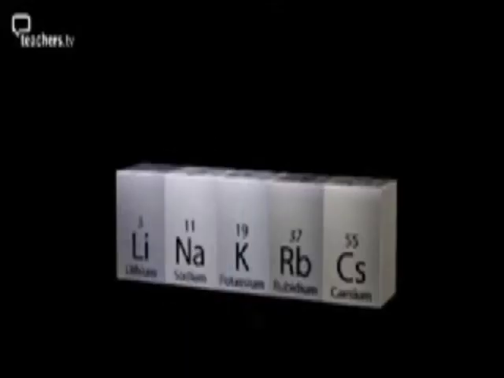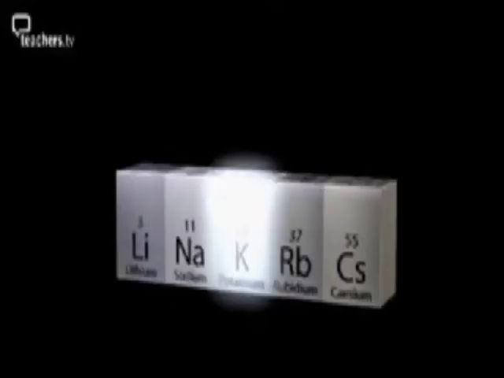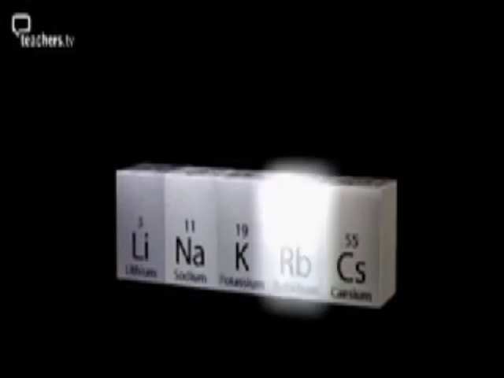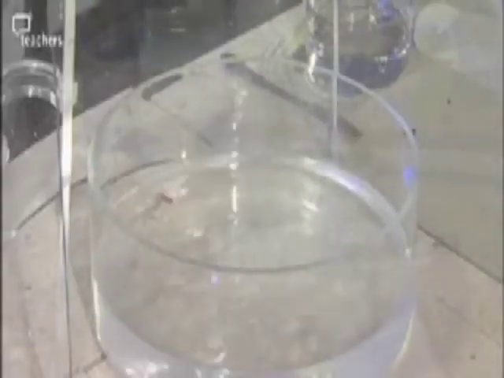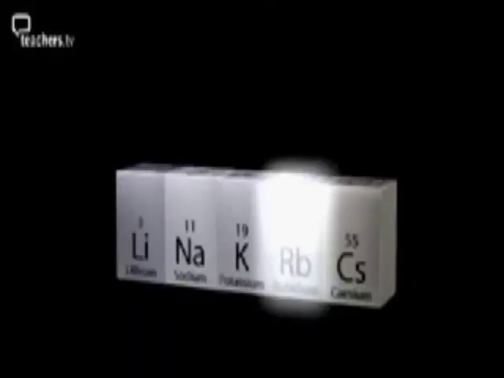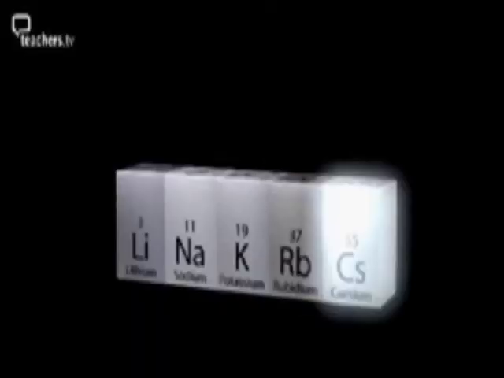This is sodium. The reaction with water produces so much heat that it's melting the sodium. And this is potassium. In this case, the gas ignites as well. So, any bets on how rubidium will react with water? And finally, here's cesium.